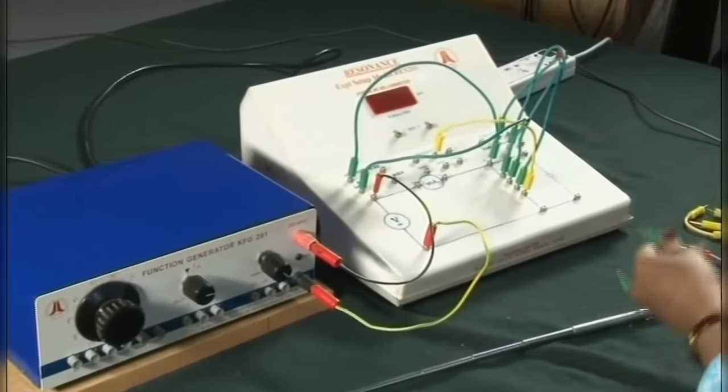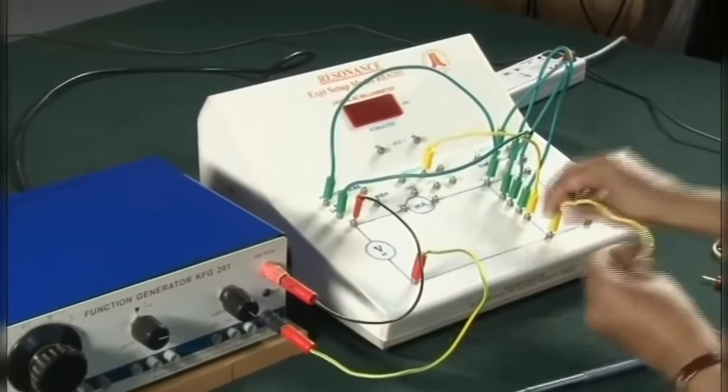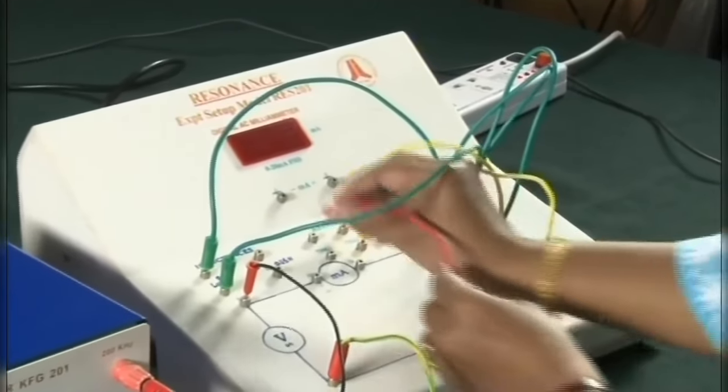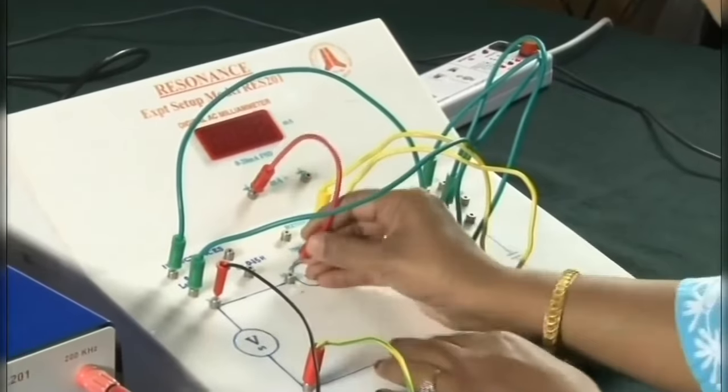All are connected in series with a milliammeter and function generator.